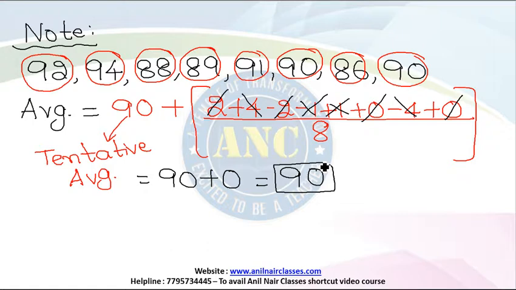Don't assume that because I assumed the average as 90 initially, my final average is also 90. That is not the right way of usage. You can take any other value instead of 90 as the tentative average. Take 92 as the tentative average. Still you will end up with the same answer of 90 for this question. Now this is one of the key points. The tentative average concept is what I explained in my first class of averages.